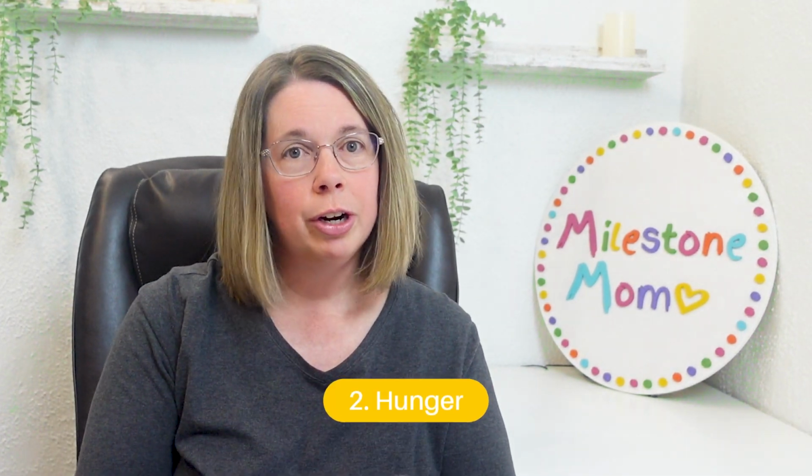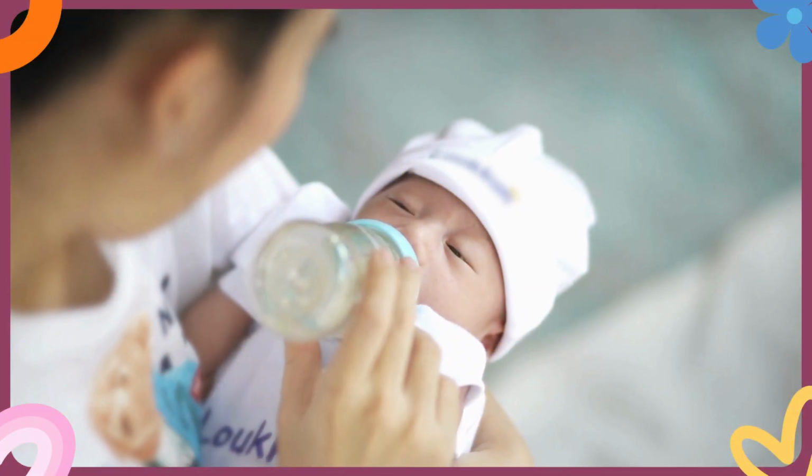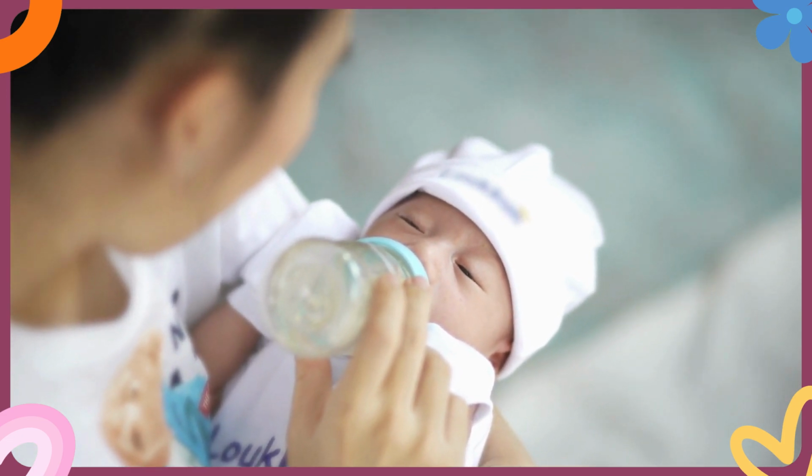Now, another reason babies wake is because they're hungry. Newborns have a tiny stomach and they need to eat frequently. So waking every 2 to 3 hours to feed is common in their early weeks. But as baby grows, they begin to eat more at each feeding, which can help lengthen their sleep periods at night.